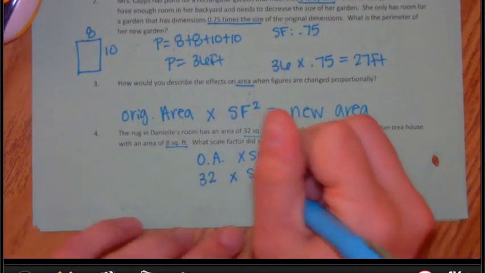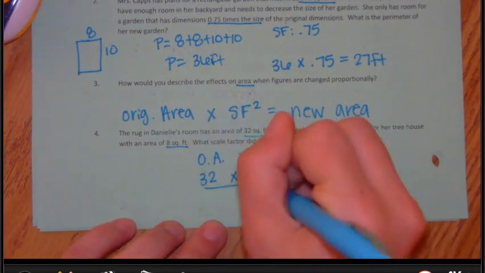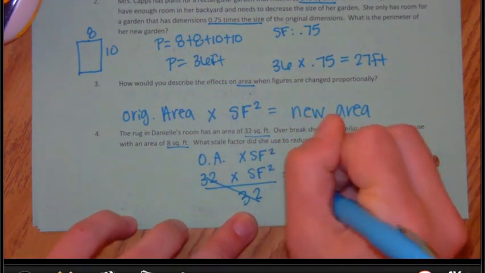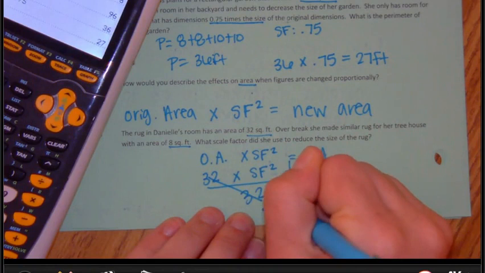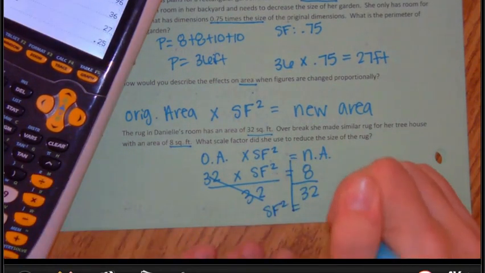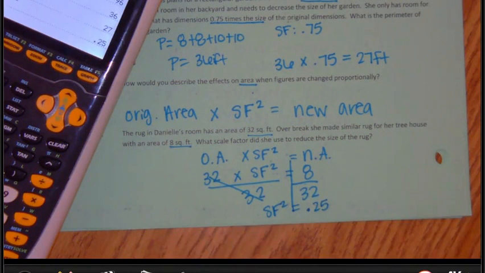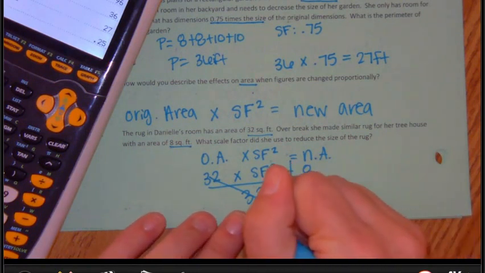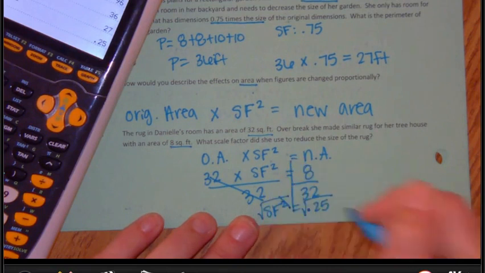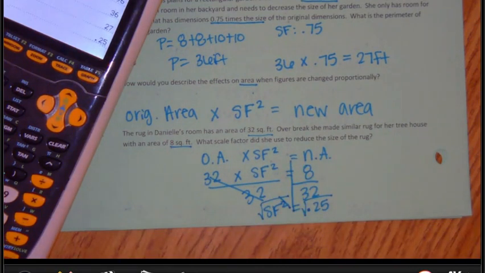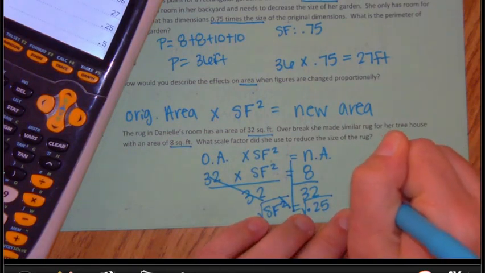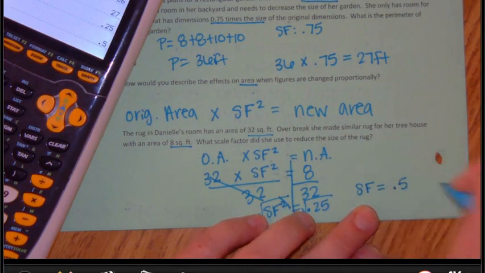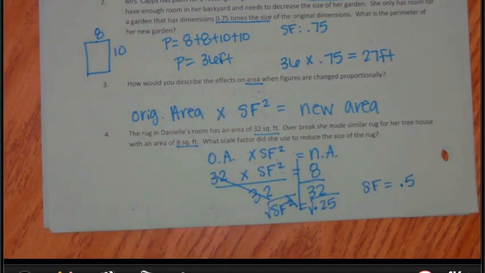I need to get scale factor by itself, so I'm going to divide by 32 on both sides. I'm going to be left with scale factor squared equals 8 divided by 32, which is 0.25. Now, how do I get just one scale factor? I'm going to take the square root of both sides. So I take the square root of 0.25, and I see that my scale factor is equal to 0.5.